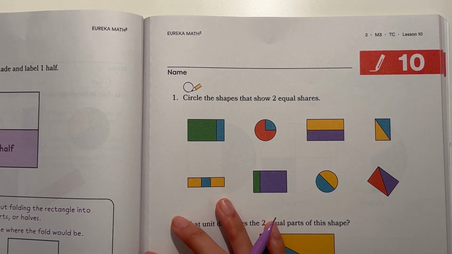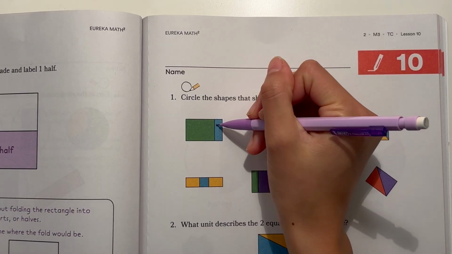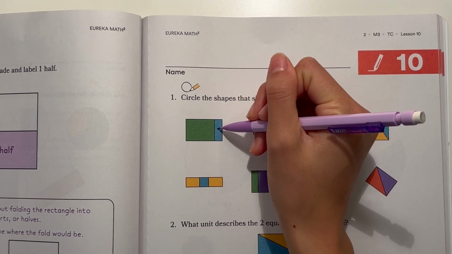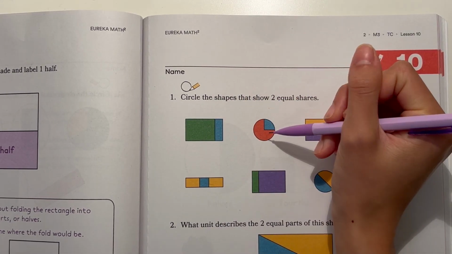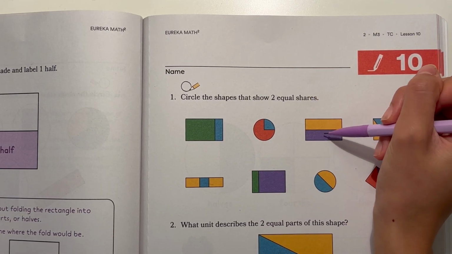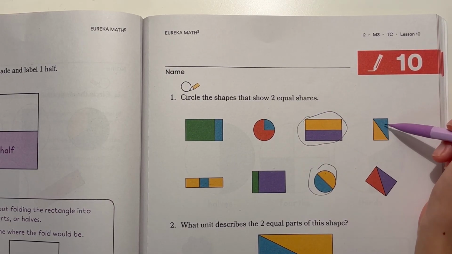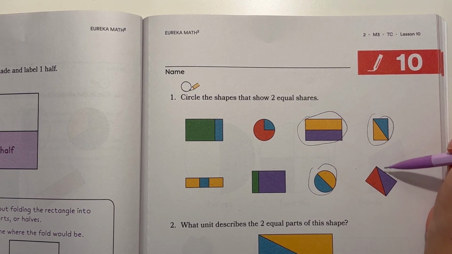Alright, so this is lesson 10. Number 1, circle the shapes that show 2 equal shares. So this one has 2, but it's not equal. This one has 3. This one has 2, but it's not equal. This is not equal. This is equal. This is equal. This is equal, and so is this one.